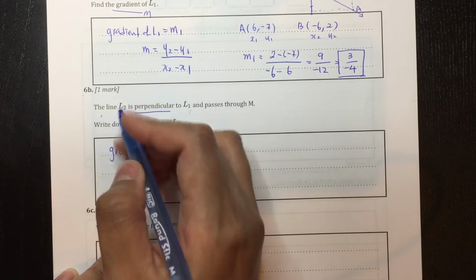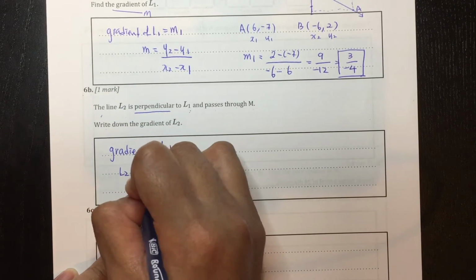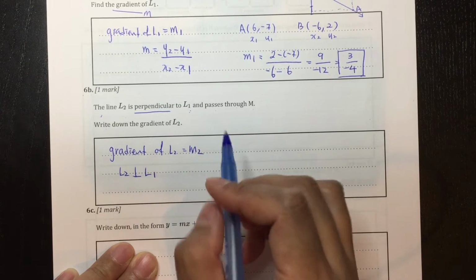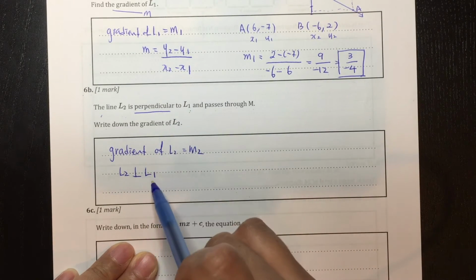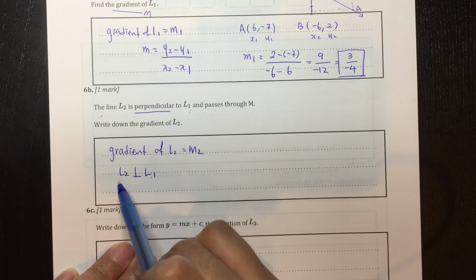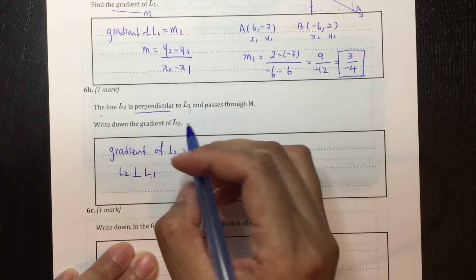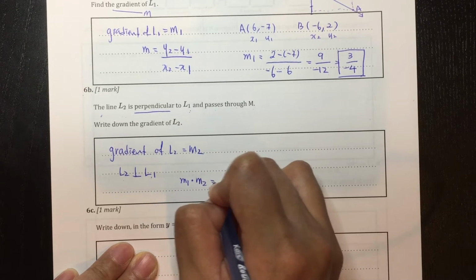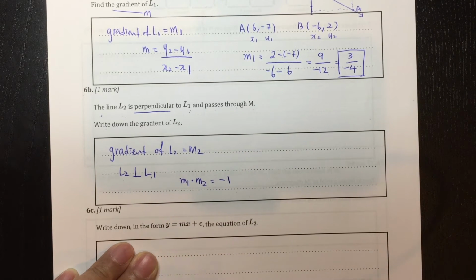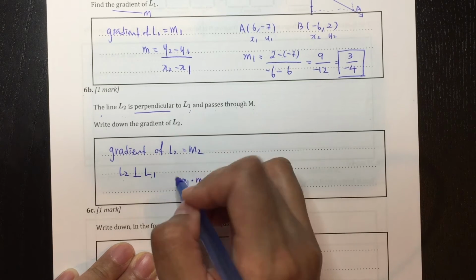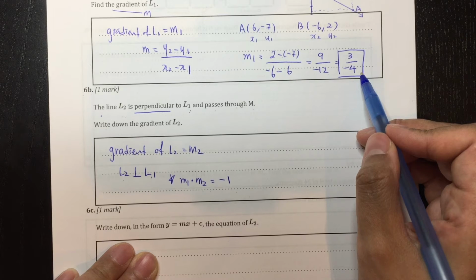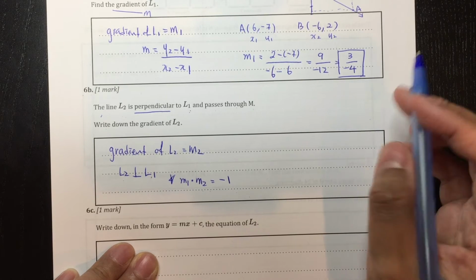Since line 2 is perpendicular to line 1, we do know that when we multiply the gradient of the L1 with the gradient of L2, it will equal negative 1, right? So we're going to use this formula and solve for M2, because we calculated M1 in the previous question.